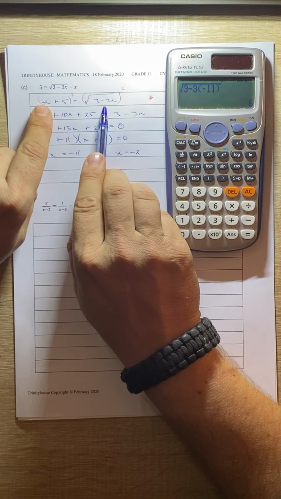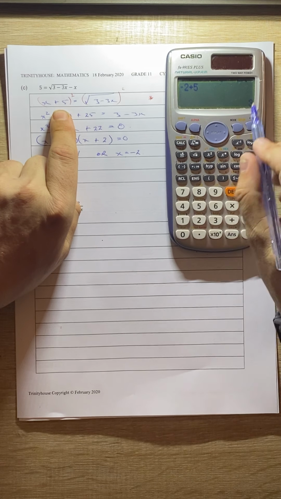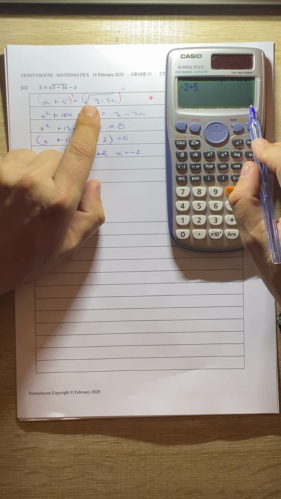What I'm going to do now is check the minus 2 and put it into the left-hand side and the right-hand side. If I put minus 2 on the left-hand side, minus 2 plus 5, we get 3. Now if the right-hand side comes out to be 3, then that can be a solution. So the square root of 3 minus 3 times minus 2, and we get 3. So this is a solution.